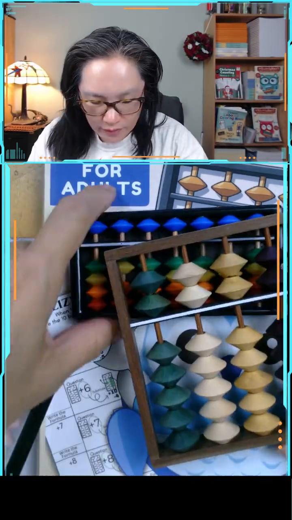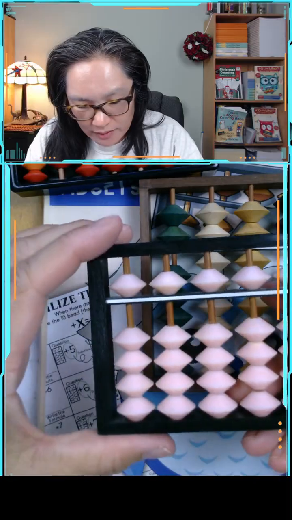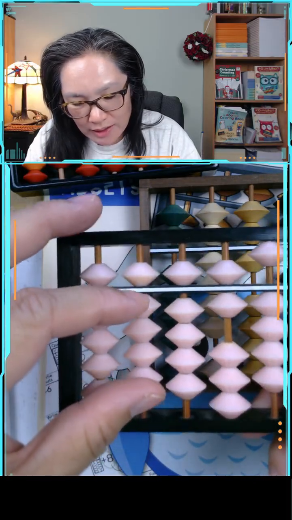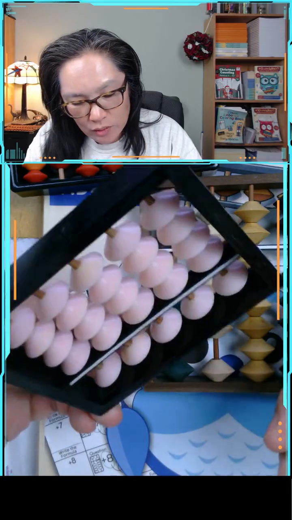I do have other ones. This is made out of bamboo and they just colored it. And then there's this one. It's a nice pinkish, but I think this is plastic. And these ones are kind of old too.